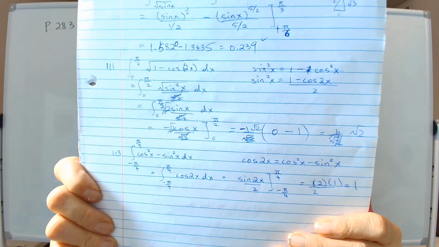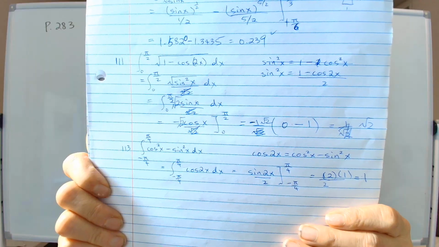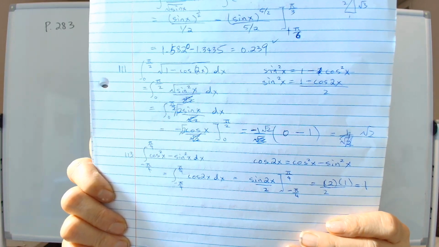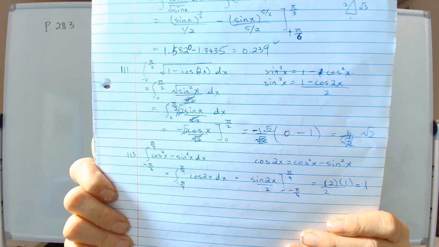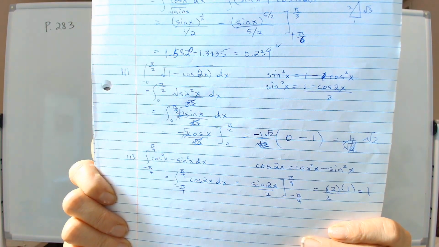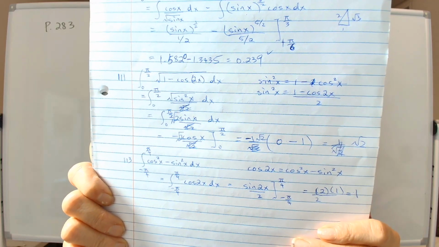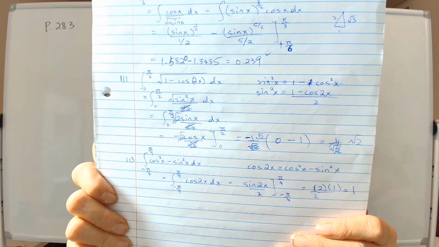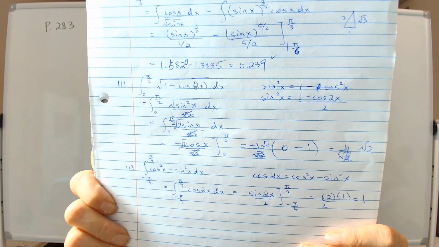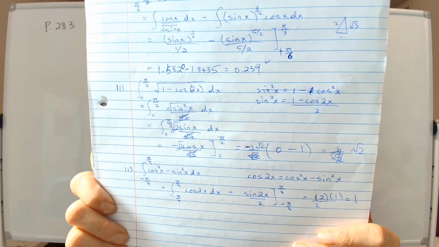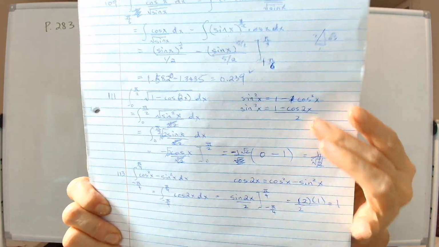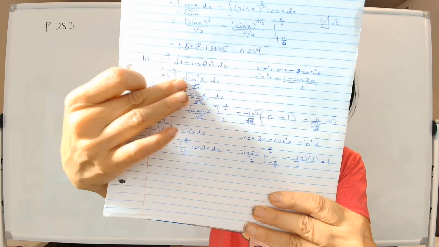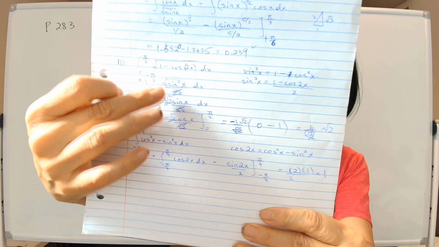Problem number 111. We have 1 minus cosine 2x. We'll replace that by the half angle formula as just sine squared x. So then we're taking, but don't forget the 2. See, I messed up on the 2. That's why the first time I tried it, I came out with the wrong answer. And then I realized that I put the 2 in the wrong place. There should be a square root of 2 multiplying the square root of sine squared x up here.